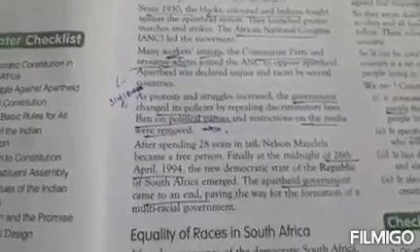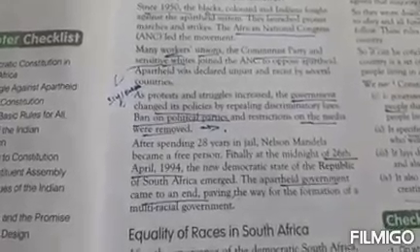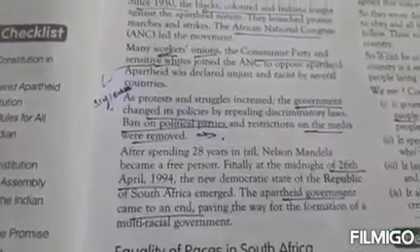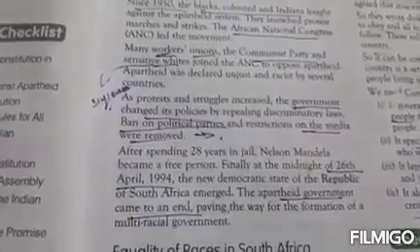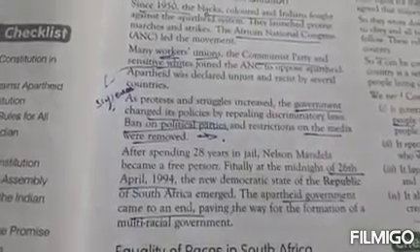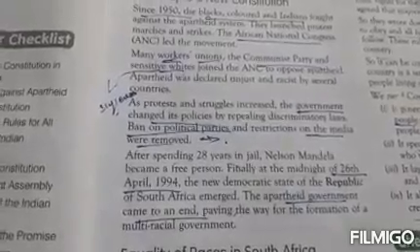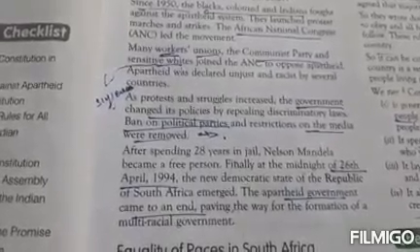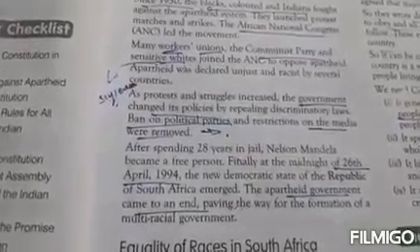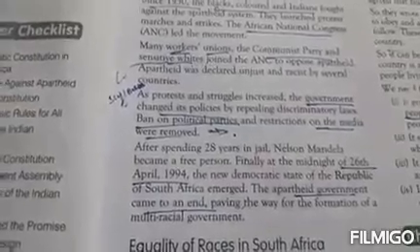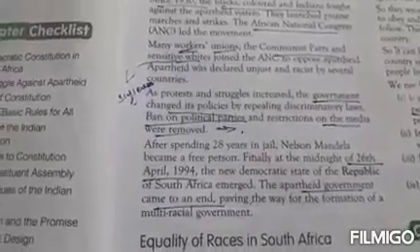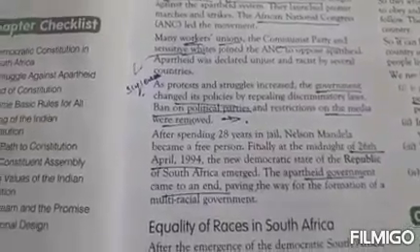With their protest movement and by sacrificing the lives of so many people, ultimately they got independence, and they have their own government now. After that, South Africa became a democratic country, and they have their own constitution.